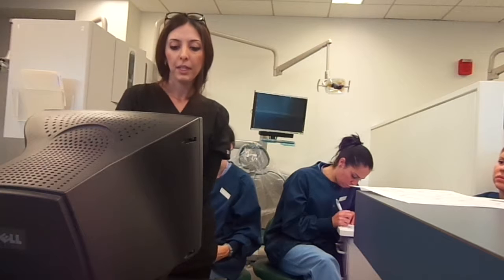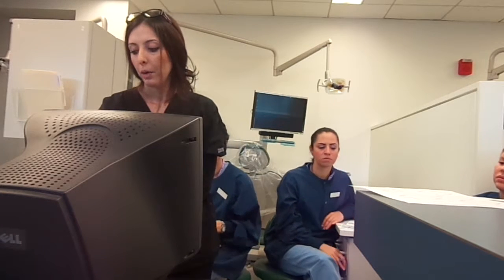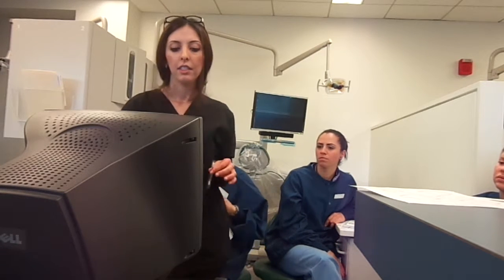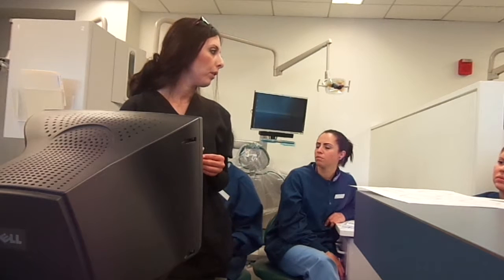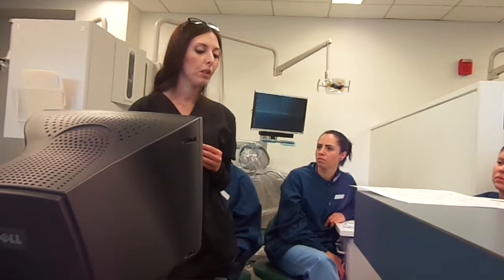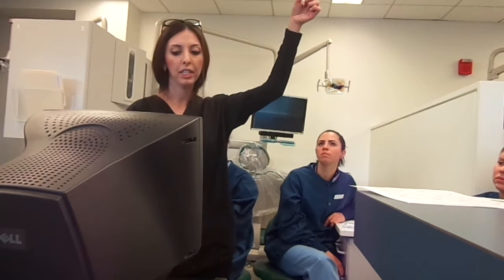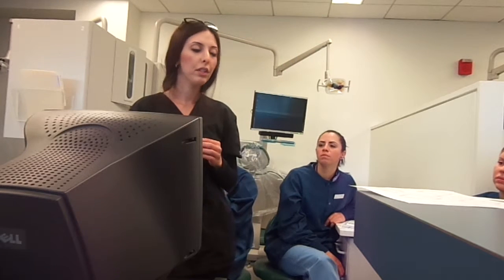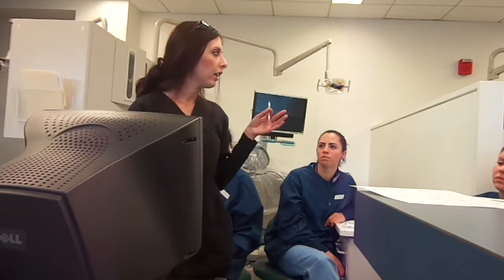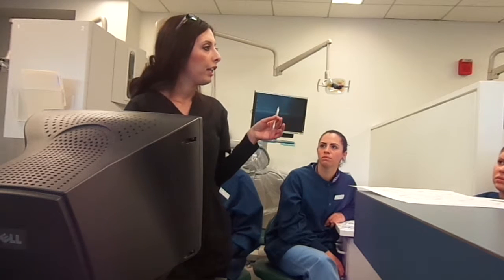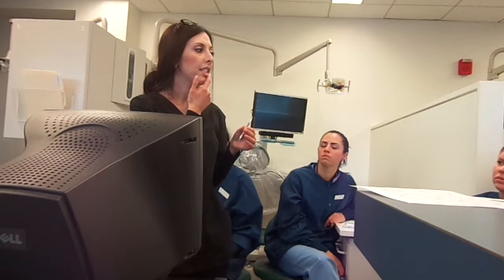So the method of application, what we're going to do is there's 3 different types of ways depending on the disclosing dye. The one that we have is painting application using this. It looks like a Q-tip. So the first thing that you're going to do is they're going to give you Vaseline, and you're going to put the Vaseline on the patient's lips.